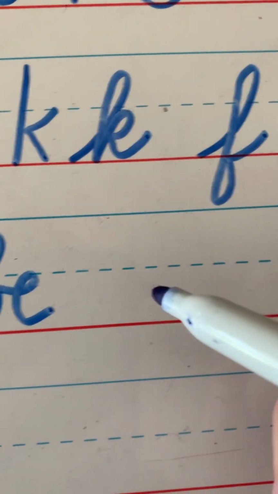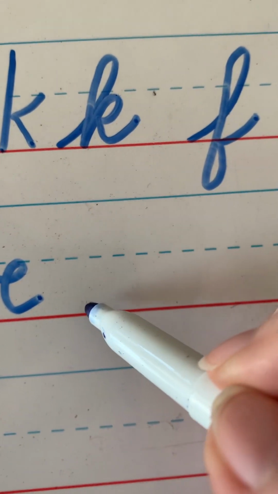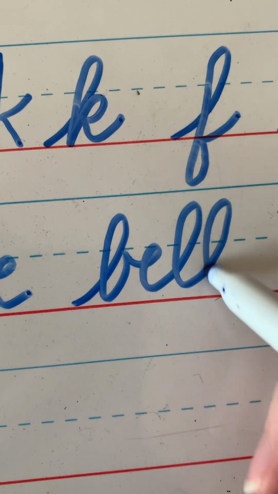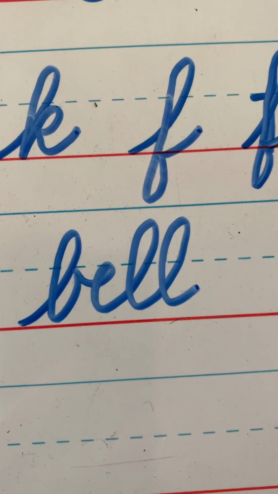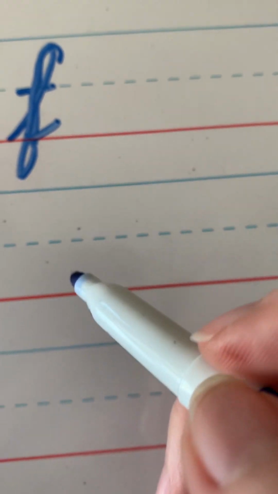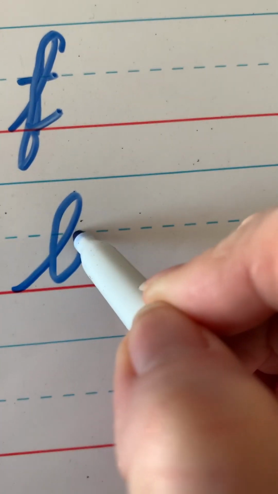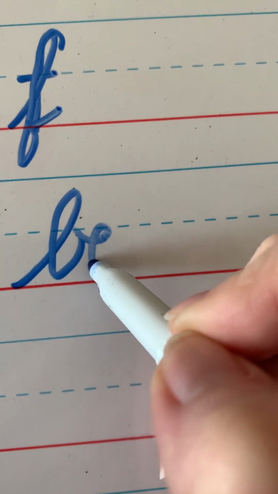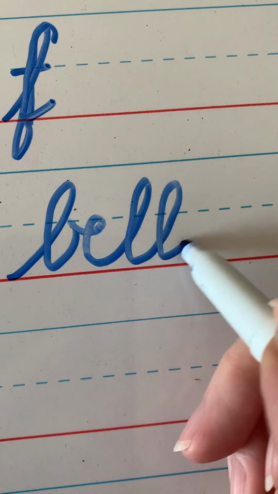Let's see if we can do a little bit longer word. Let's do our B, E, L, L. And I can write the word bell. Sorry, I'm a little bit off the line there. Let's try that one again. So here I'll make my B, stop to make that next connecting into the E, and then my two L's.